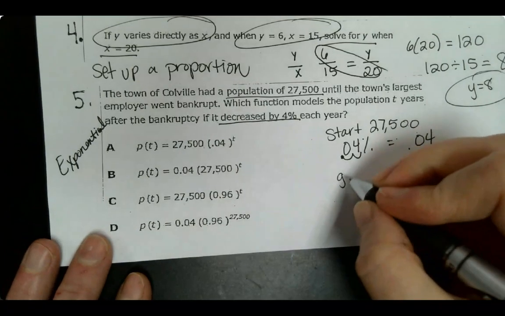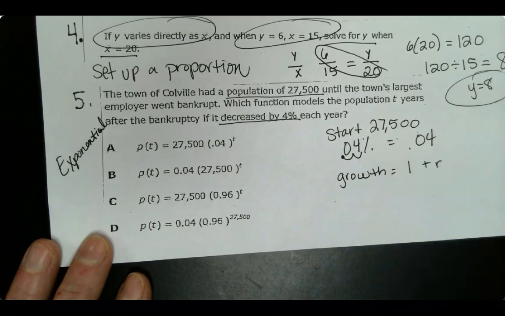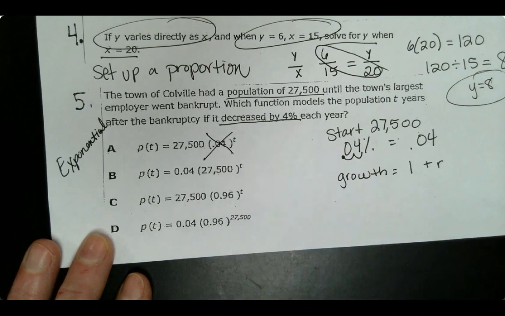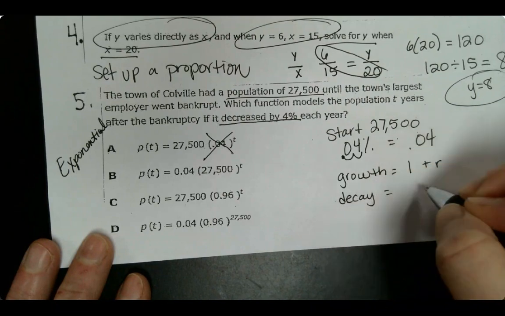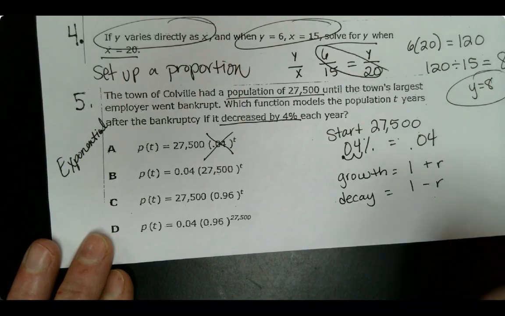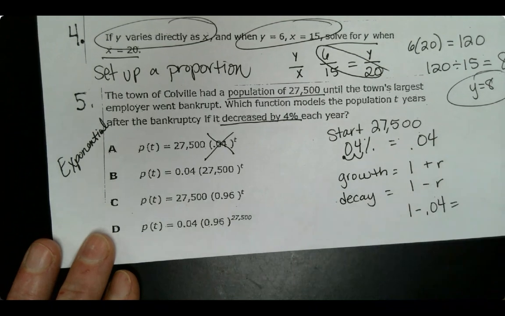So if it's a growth, then we do 1 plus the rate. You always compare it back to 1. You never put the rate inside the parentheses. But if it's decay, you do 1 minus the rate. So this one says decrease, so we're going to take it away from 1. So we're going to do 1 minus 0.04 to get our growth or decay factor.